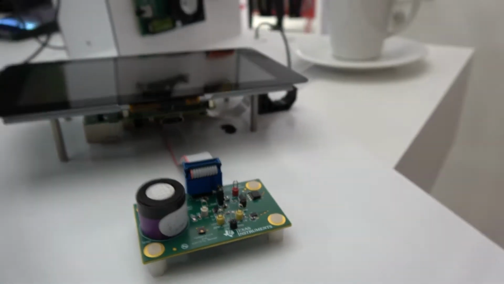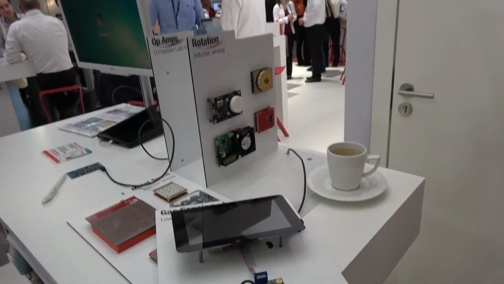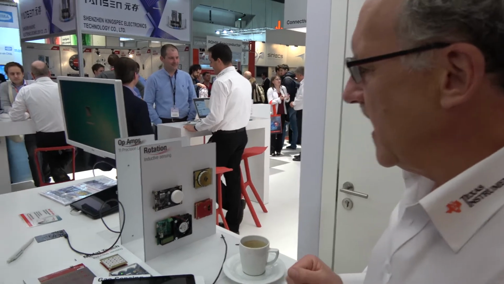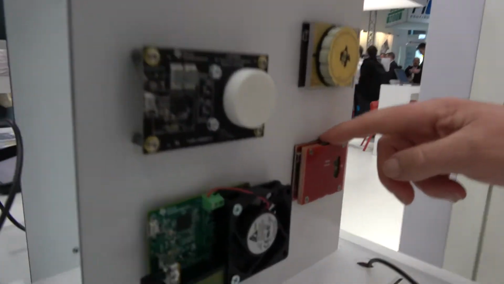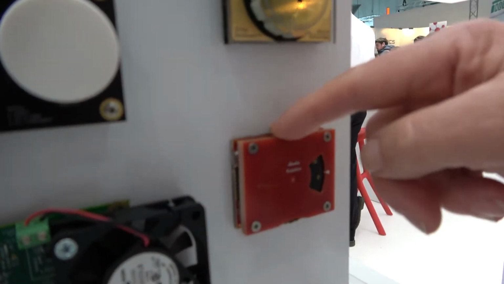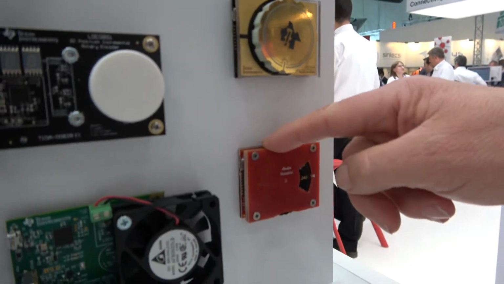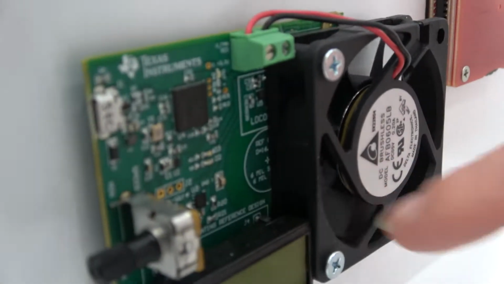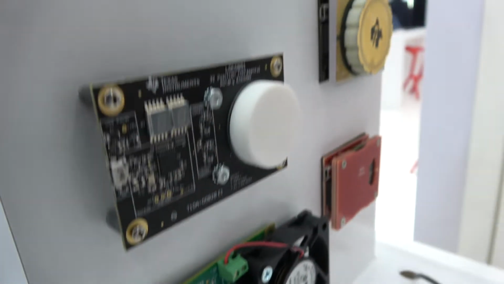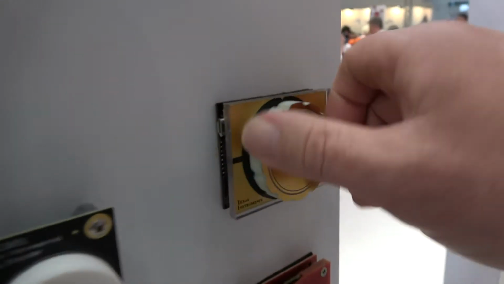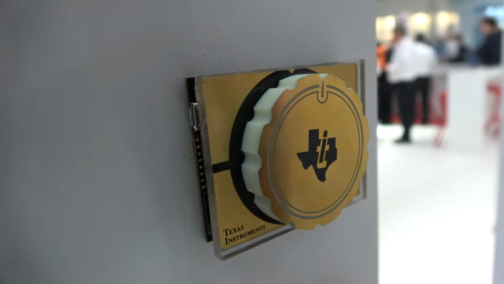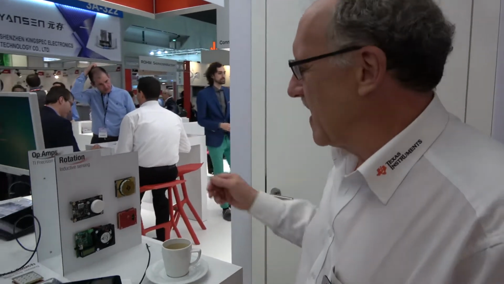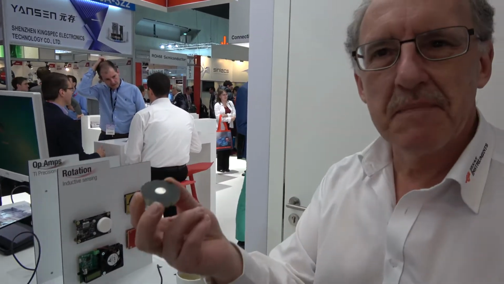That is what I would call a sensor. Now this is more sensing. It senses a rotational movement, or it senses events when these fans here pass by. Or it senses this position.